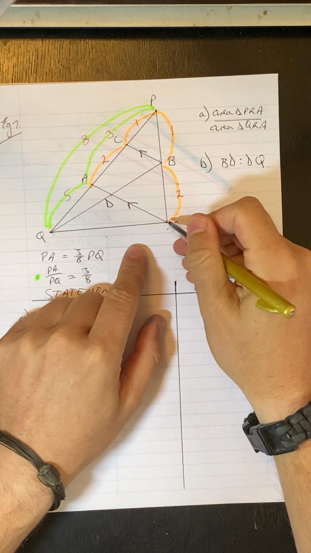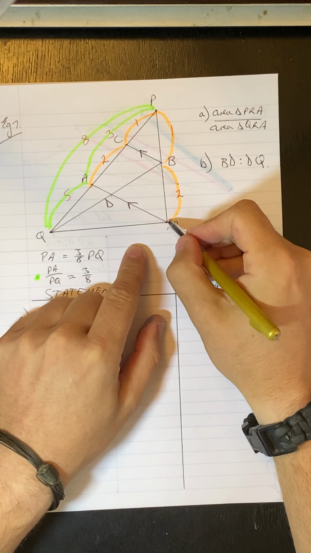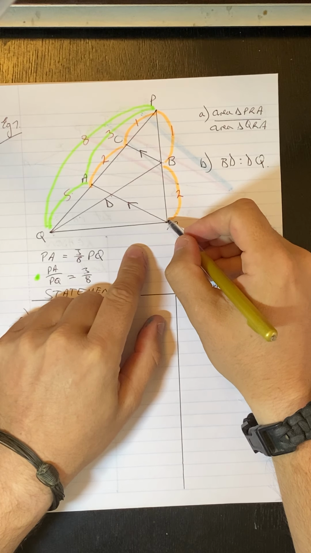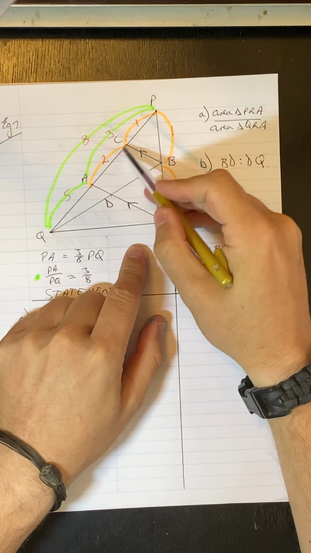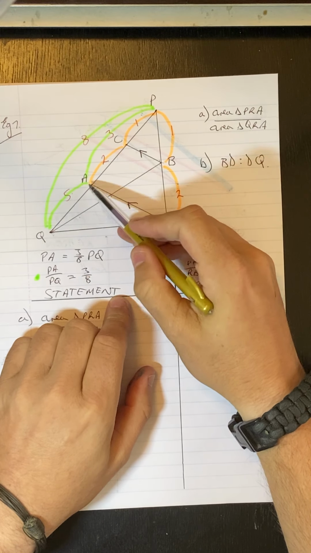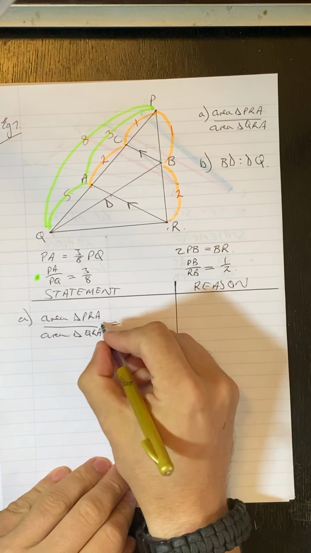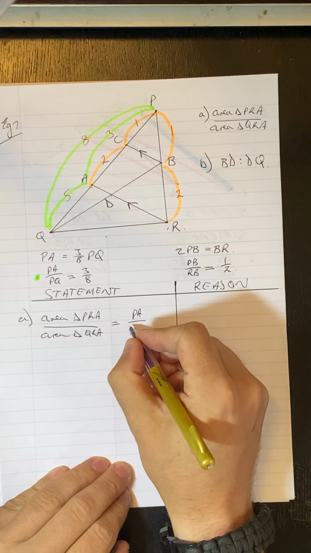So if you remember from the previous slides, if they're sharing a common vertex, the areas will be in the ratio of the bases. So for this PRA triangle, the base would be this PA, and then for this triangle QRA, the base would be AQ. So we know that the base for this one is PA, and the base for this one here is your AQ.